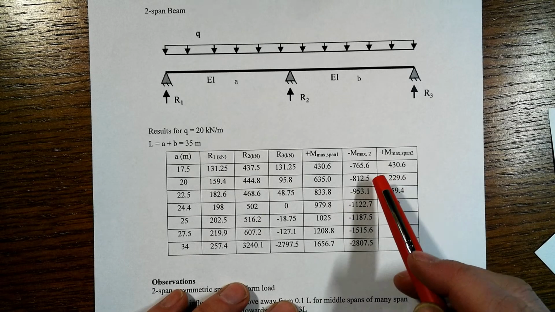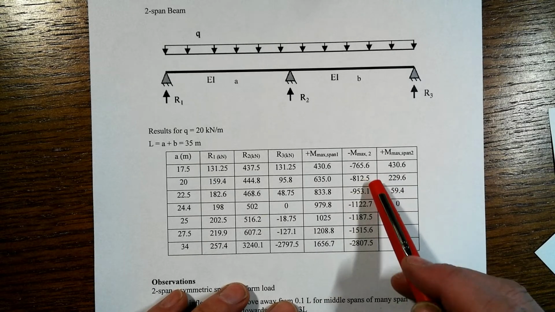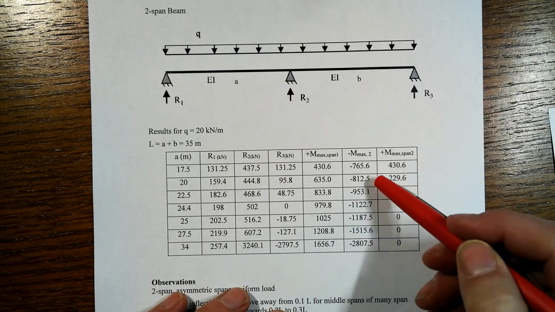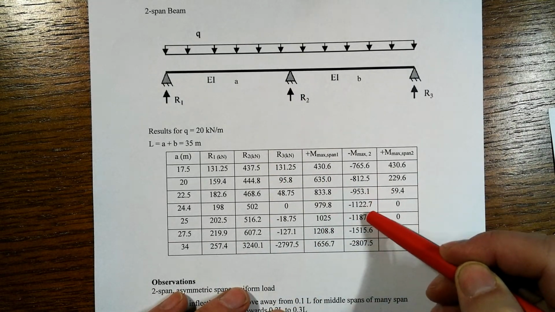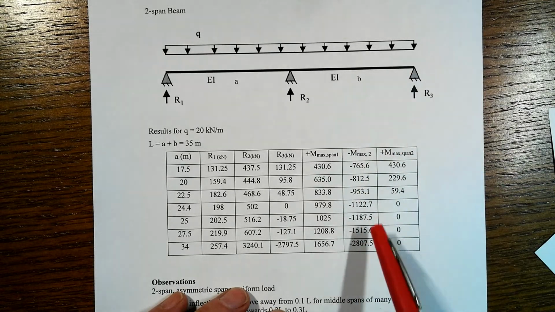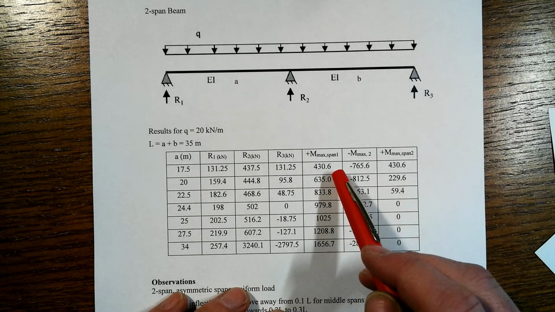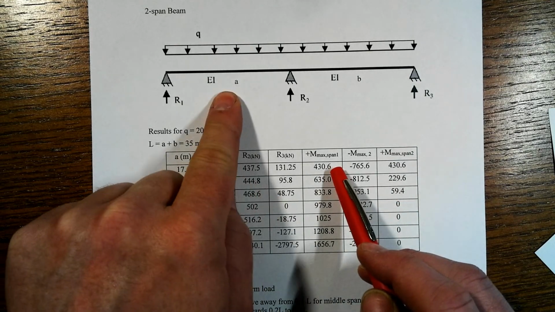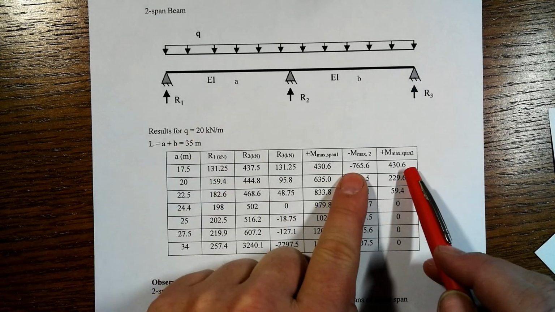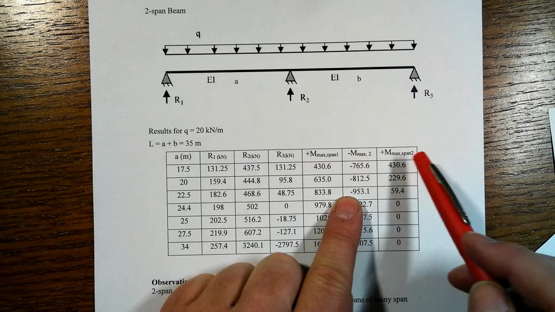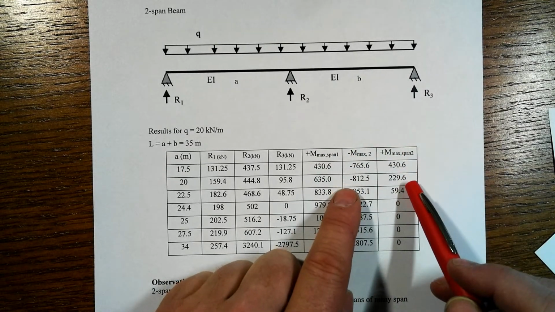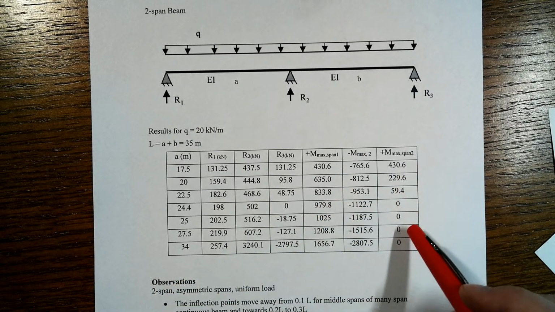So also notice what happens to the maximum negative moment. As this R2 goes over, that maximum negative moment is getting bigger and bigger. It starts to get really large as we start moving it over there. Notice also here the maximum positive moment in the left span is increasing as we do this. But as we move this support over, the maximum positive moment in the right-hand span actually gets smaller to the point where you don't have a positive maximum moment at all.